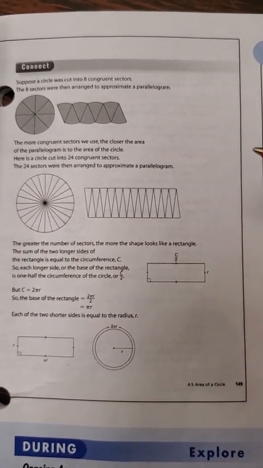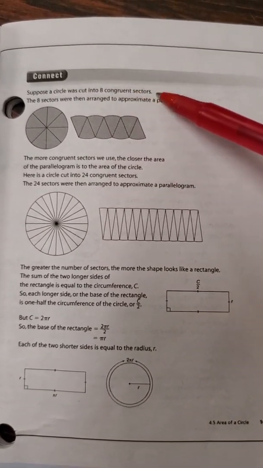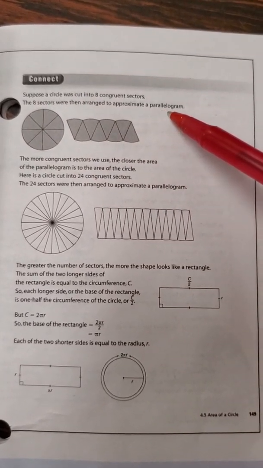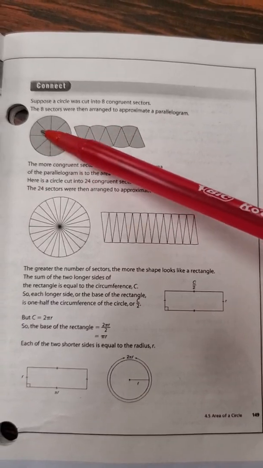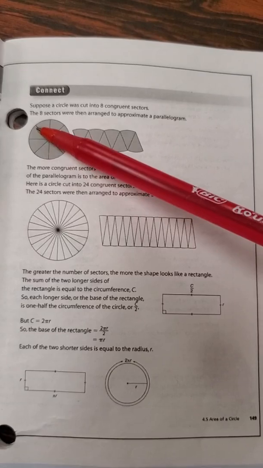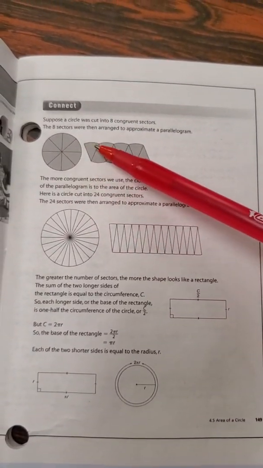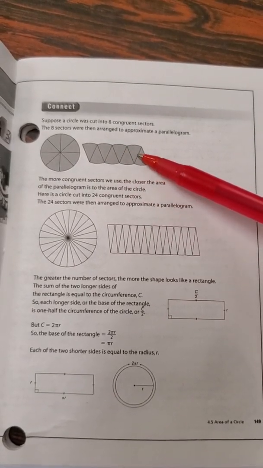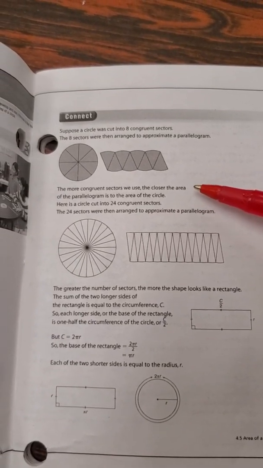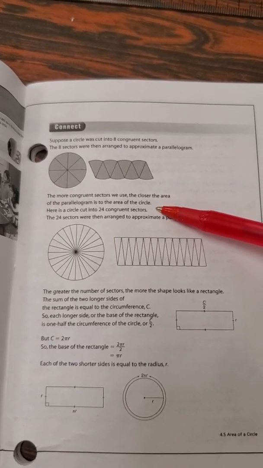It's page 149. It says, suppose a circle was cut into 8 congruent sectors. The 8 sectors were then arranged to approximate a parallelogram. So they took a circle, cut it up into 8 pieces, 8 sectors. There's 8 of those little almost triangles. There's an arch there. And then they took those and split them up and arranged them like so. The more congruent sectors we use, the closer the area of the parallelogram is to the area of the circle.